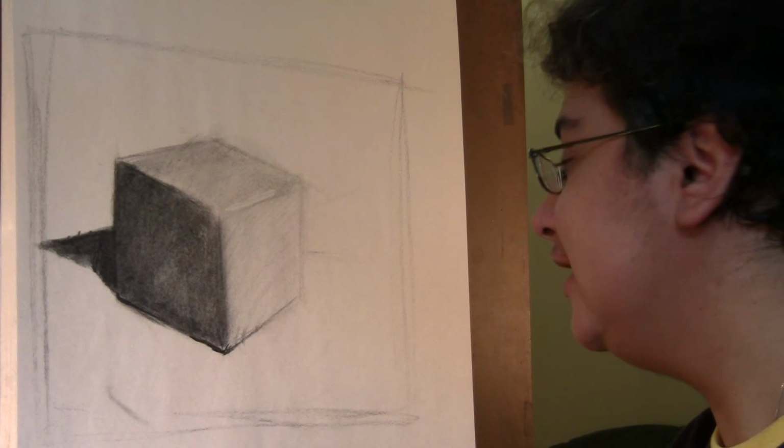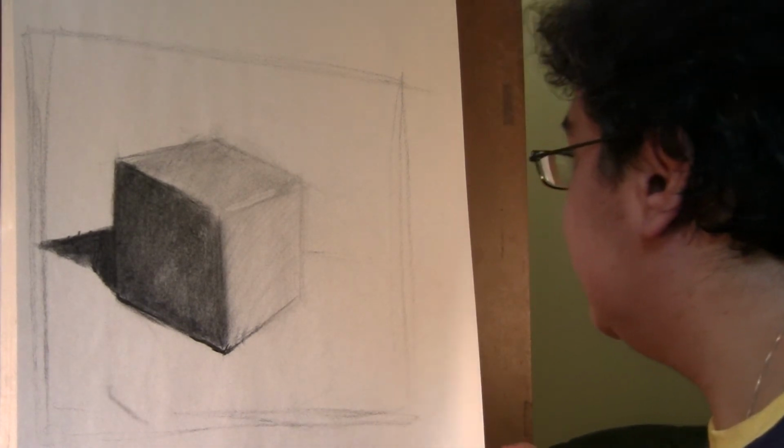Okay, so let's do another one then. I'm gonna do this one with talking or without talking. You might want to alternate so you can give yourself a break. Okay, so then this one is gonna be without.